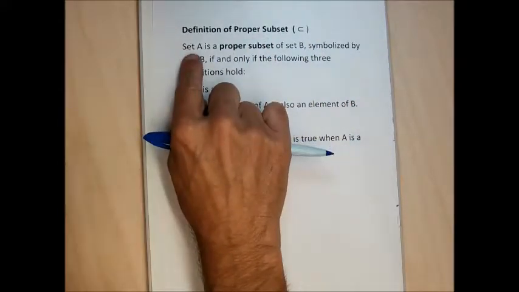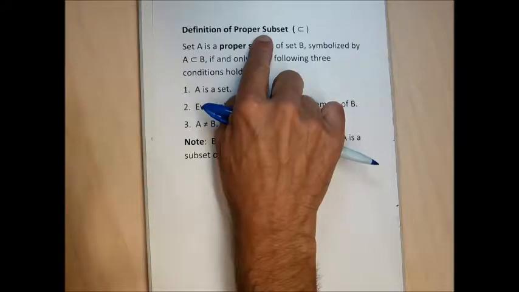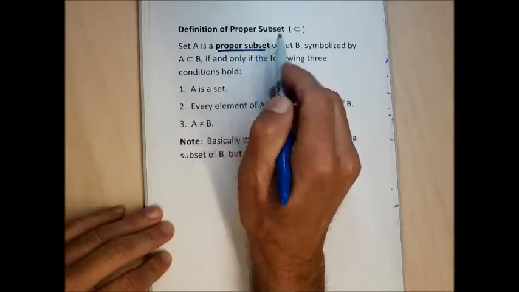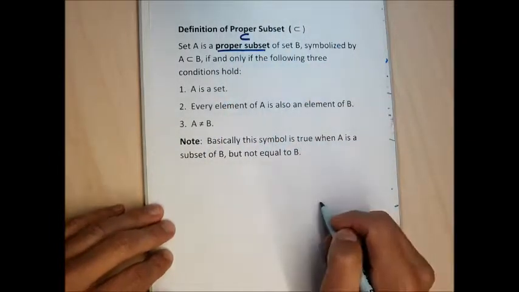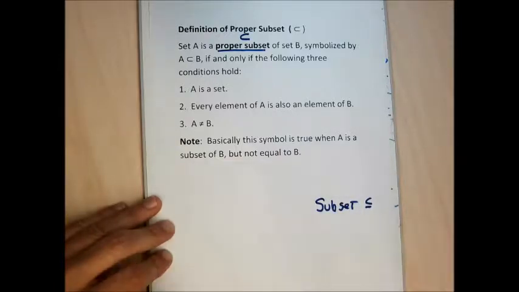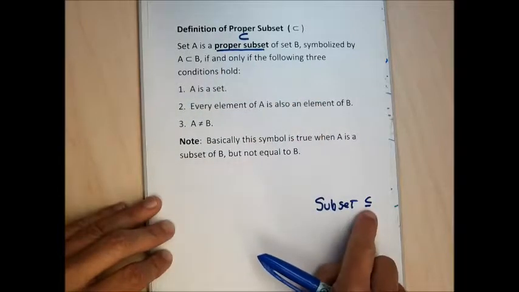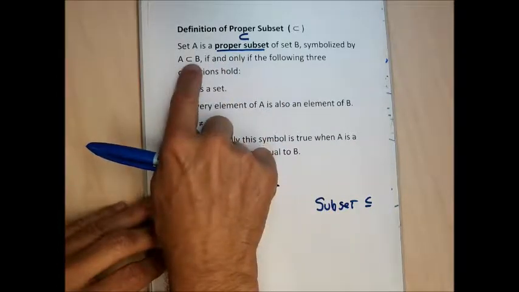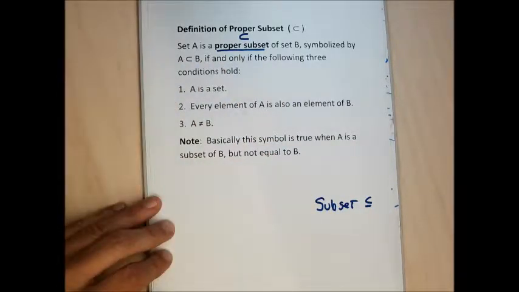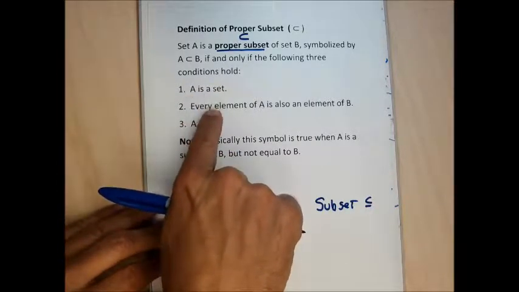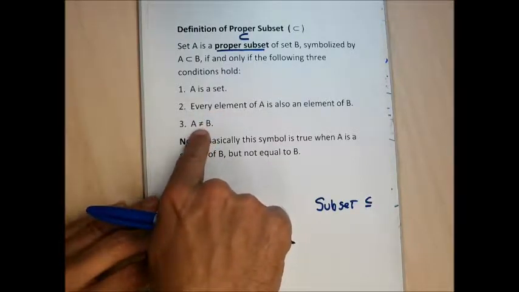And we say, again, when you're talking about subsets, we're comparing two sets. Here, I'll say set A is a proper subset of B using the proper subset symbol as opposed to the subset symbol. The subset symbol is that. The proper subset symbol is that without the line. And we say A is a proper subset of B if and only if three conditions hold. The same two conditions that I had for subsets: A has to be a set, and every element of A is also an element of B. And we have a third rule that A can't equal B.